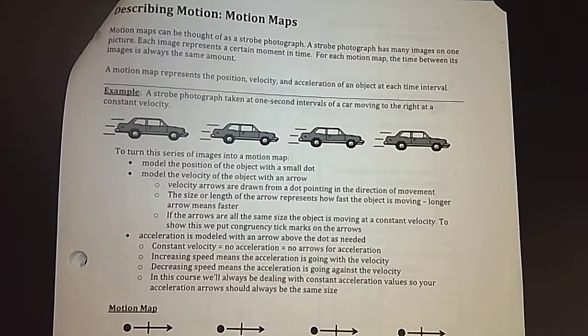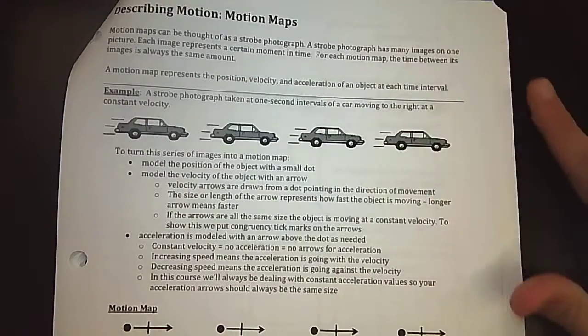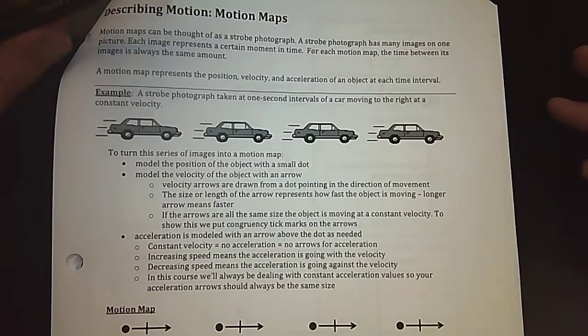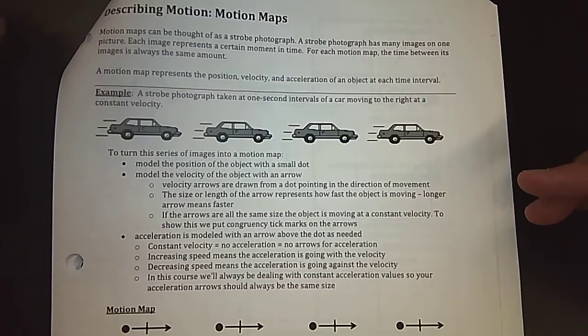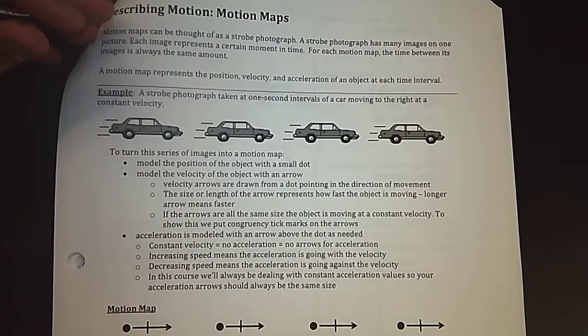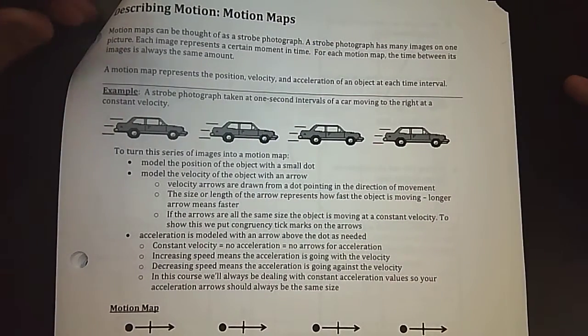Hello everyone, it's Mr. Wolfe here, and in this video I am going to be introducing motion maps. What motion maps are is a way to model the motion of an object, and specifically looking at the interaction maybe between velocity and acceleration and where that object is at a certain point in time.